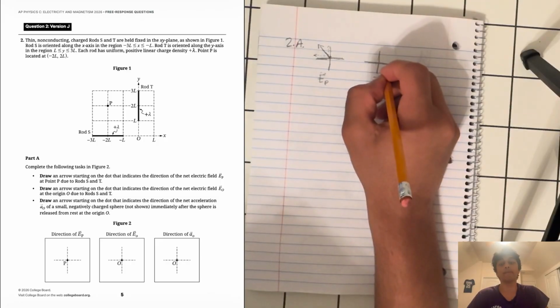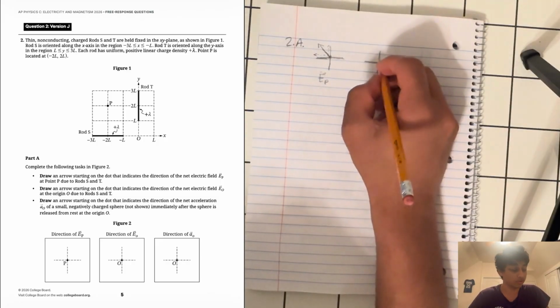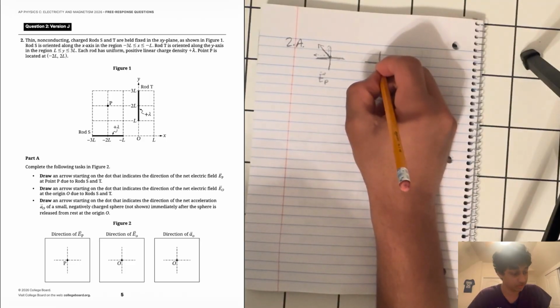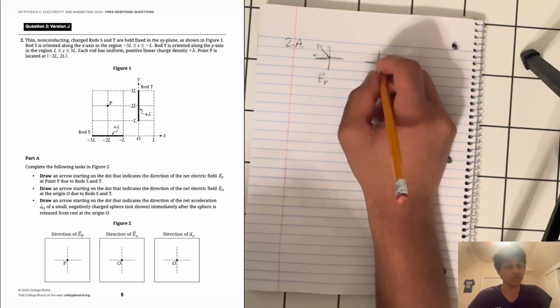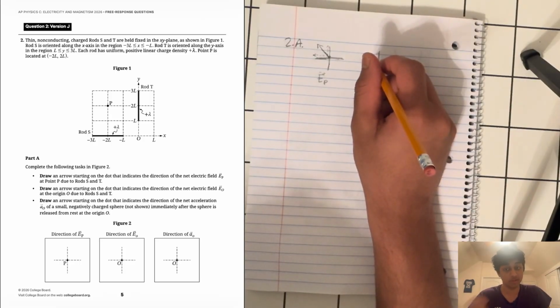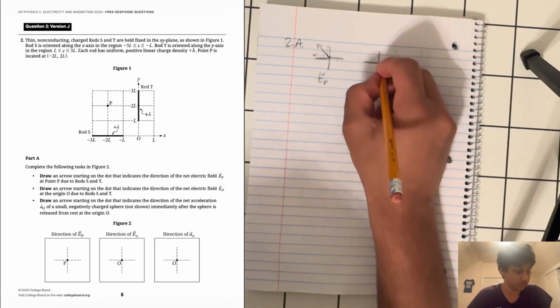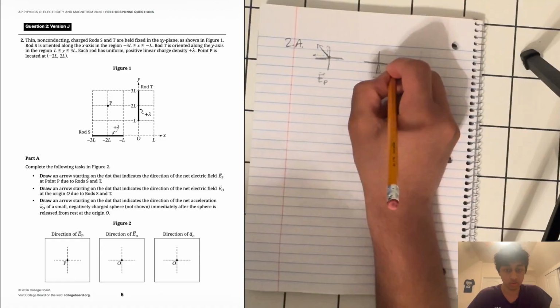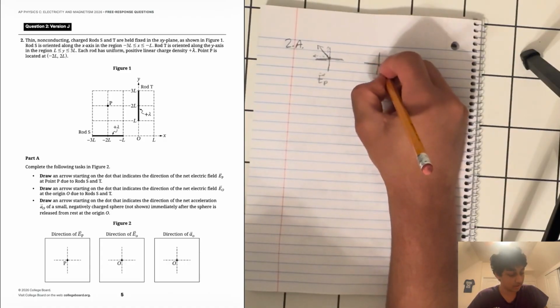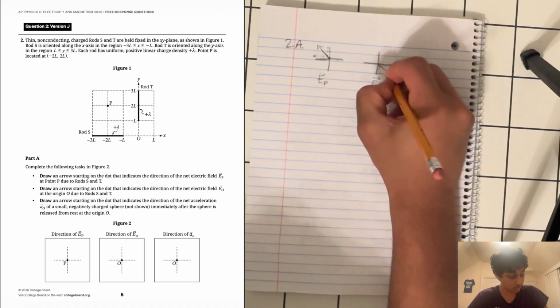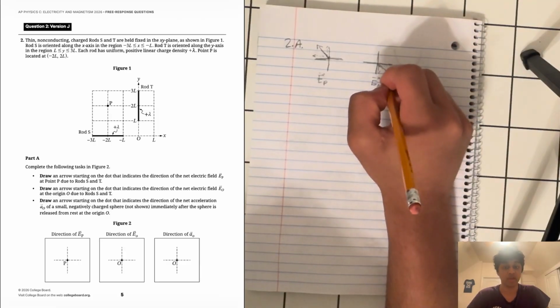By rod T, the component of the electric field is going to be pointing straight down, and by rod S, the component of the electric field at the origin is going to be pointing straight to the right. So we're going to get a net electric field pointing diagonally down and to the right at the origin.